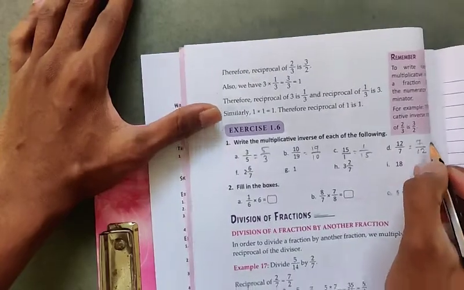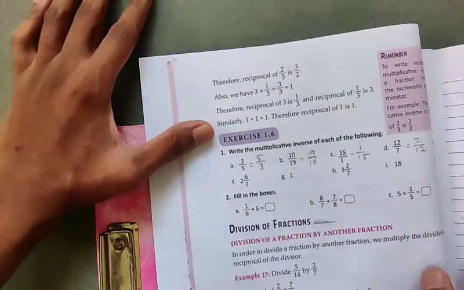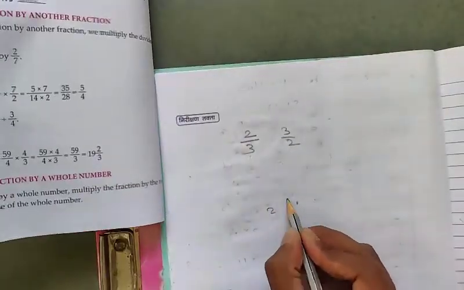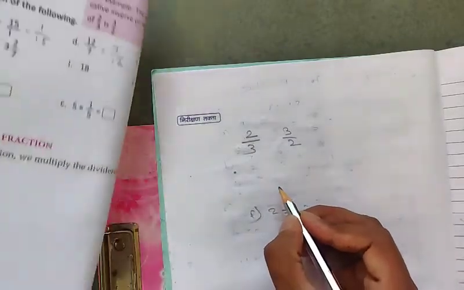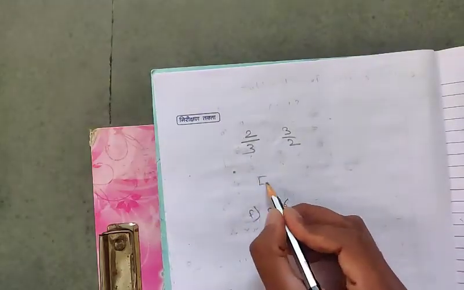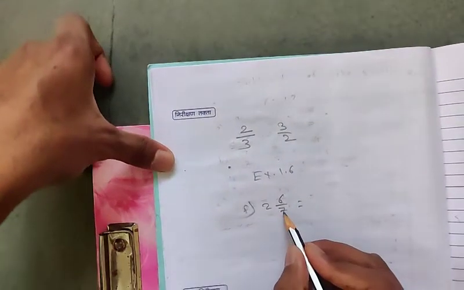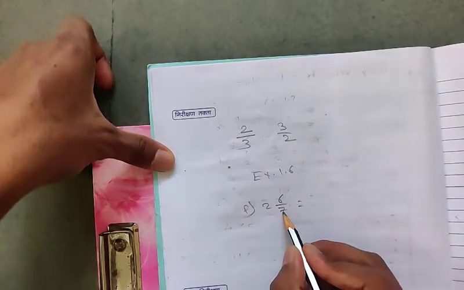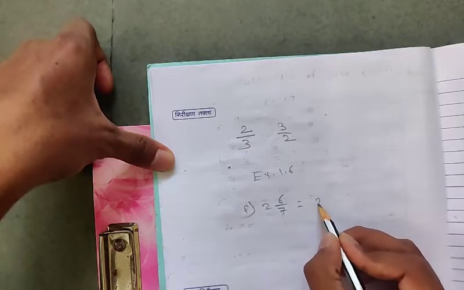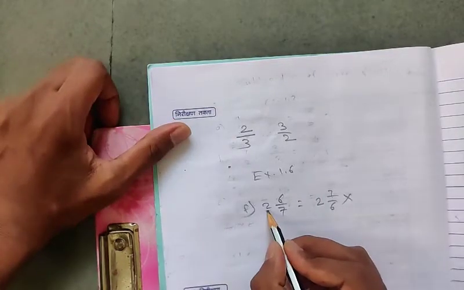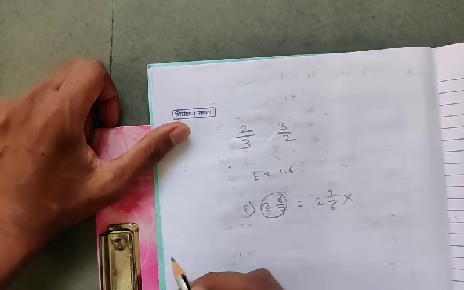That's it. Now here 2 6 upon 7, a mixed fraction, is given. We have to find its reciprocal, right? Which one are we solving? F1 from exercise number 1.6. Now here a mixed fraction is given, but we have to write the reciprocal. Some of you might write 2 7 upon 6. This is wrong, because here they have given a whole number part. So this mixed fraction you need to convert to an improper fraction first.